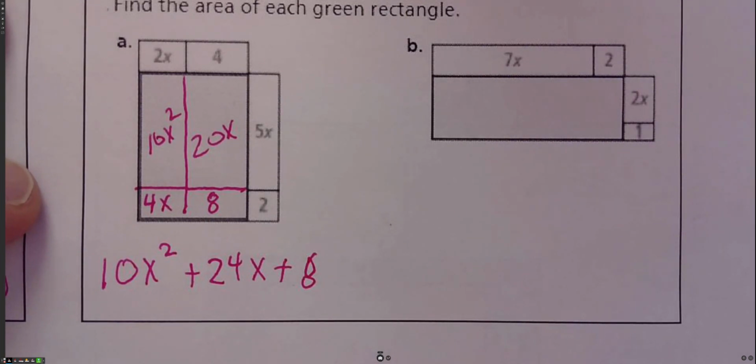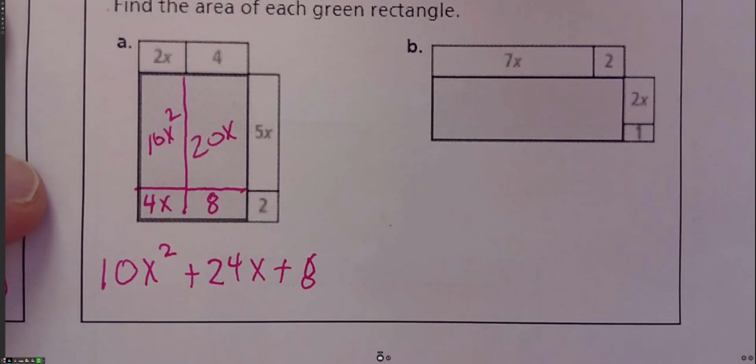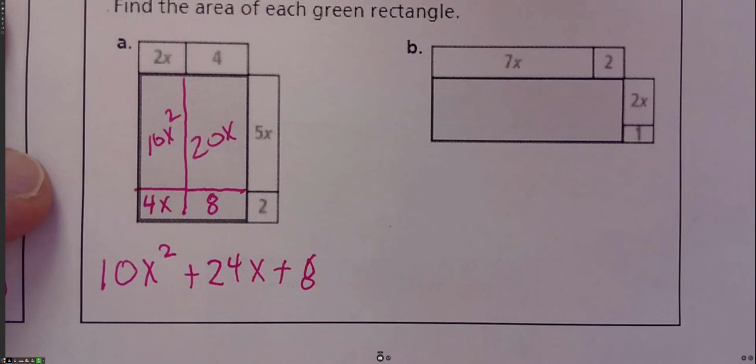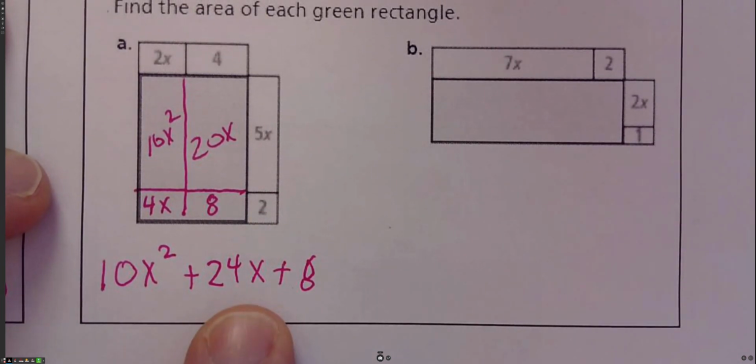From now on, assume you need to put it in standard form. Will I mark it wrong? Probably not. But just assume we're going to put it highest power, then second, and then final there.